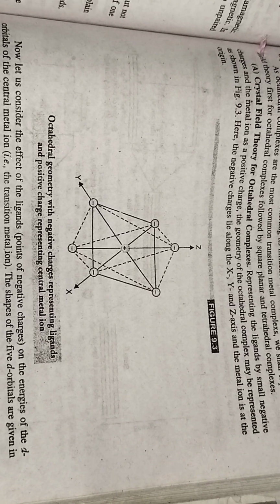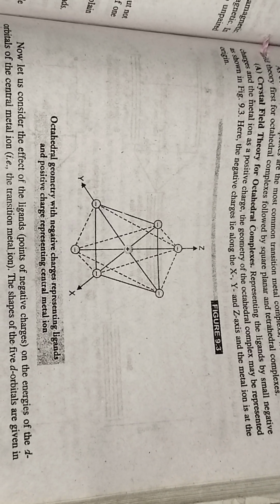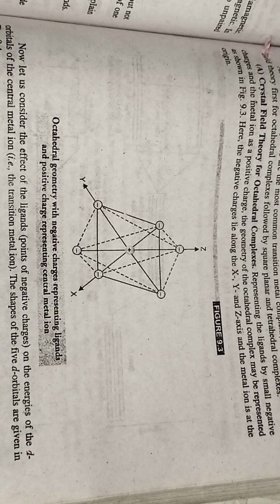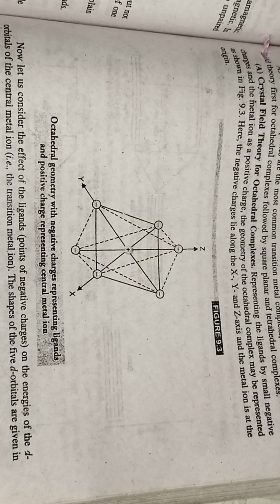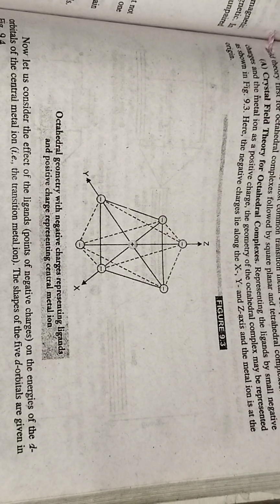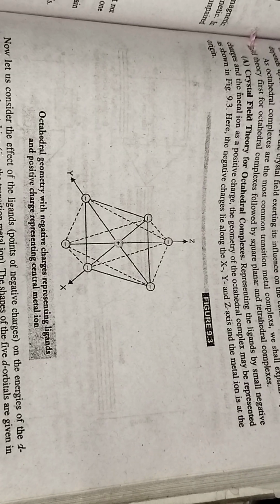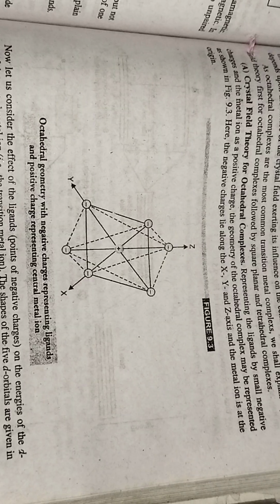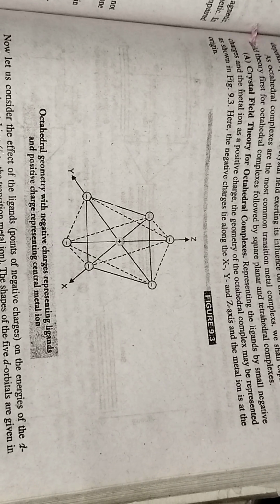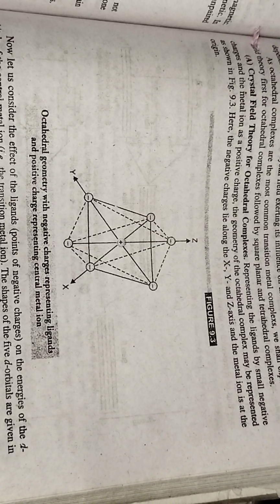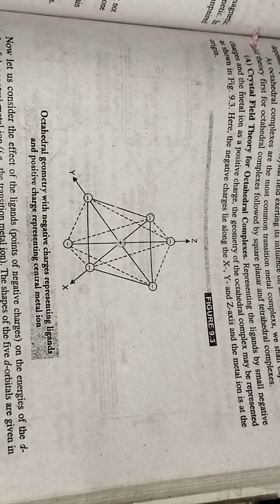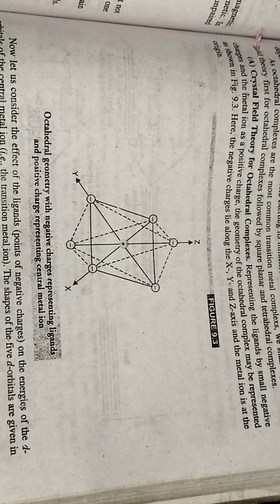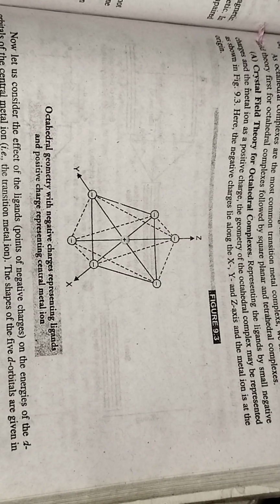So, we will be discussing the crystal field theory for octahedral complexes. Here, the diagram represents an octahedral geometry in which the central positive charge represents the metal, and there are six ligands surrounding the metal atom, represented by negative charges. As we know, the ligands approach along the axes rather than between the axes.